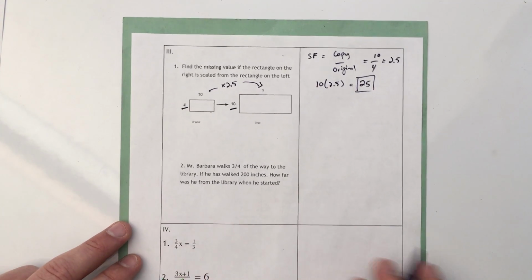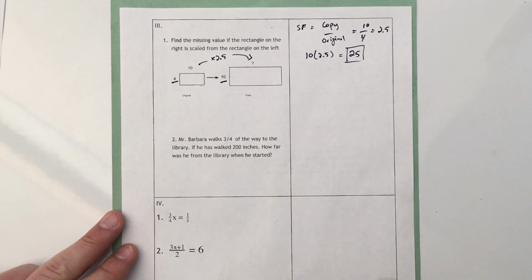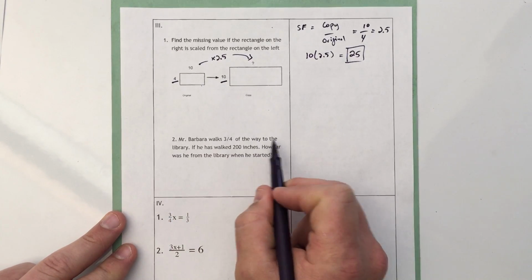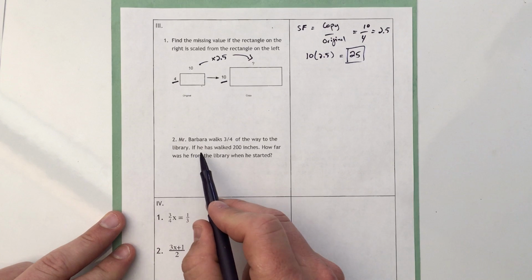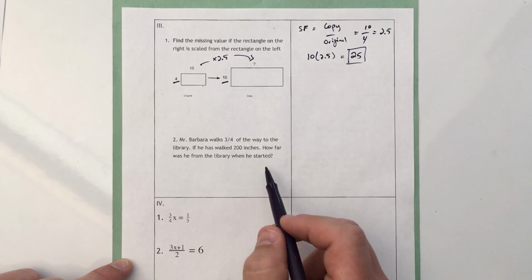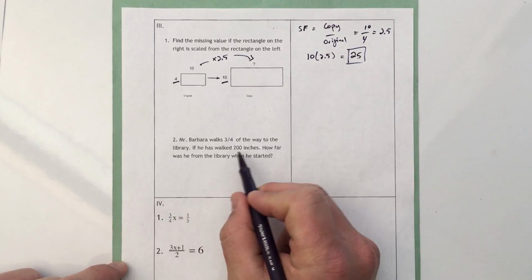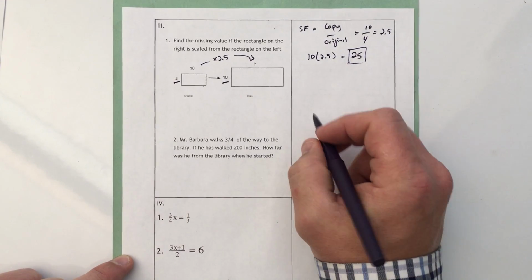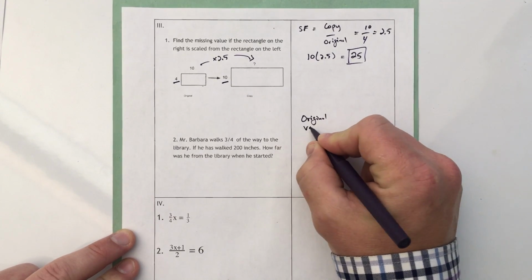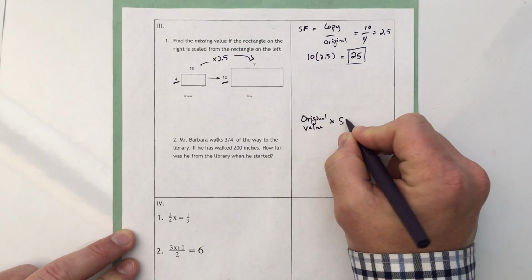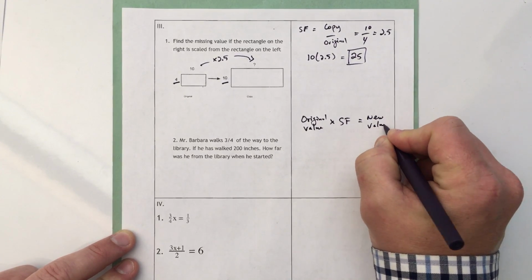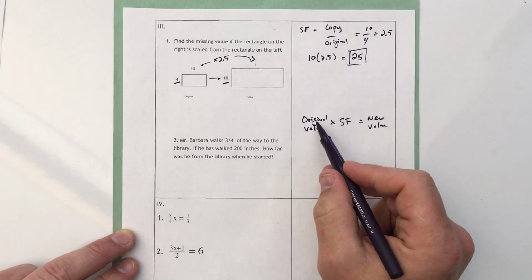Number 2, Mr. Barbera walks 3/4 of the way to the library. Of the way to the library is our unknown, right? If he has walked 200 inches, how far was he from the library when he started? So my original value is unknown, right? So if I have original value times scale factor equals new value, right? That's our formula. My original value is unknown.